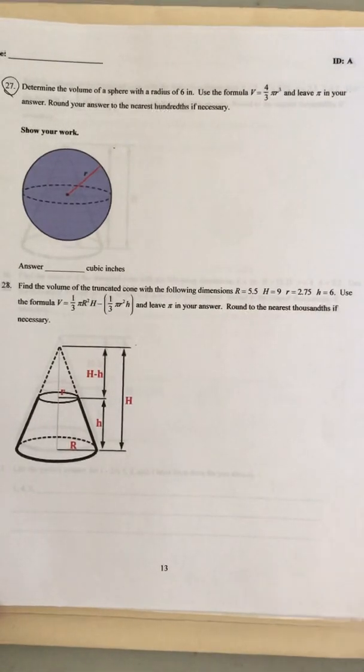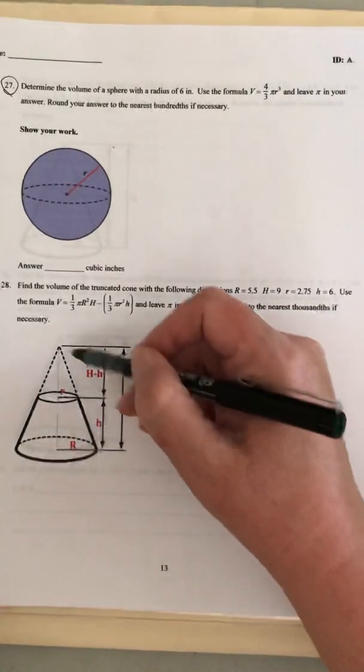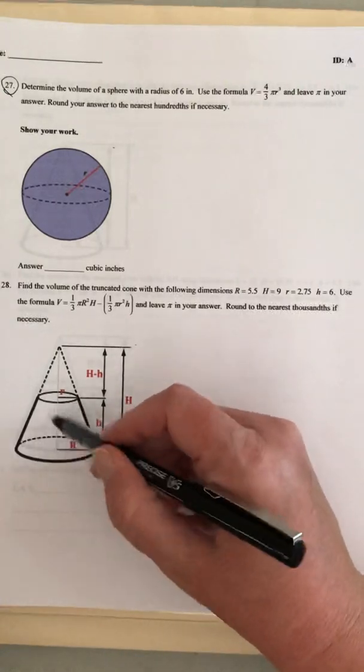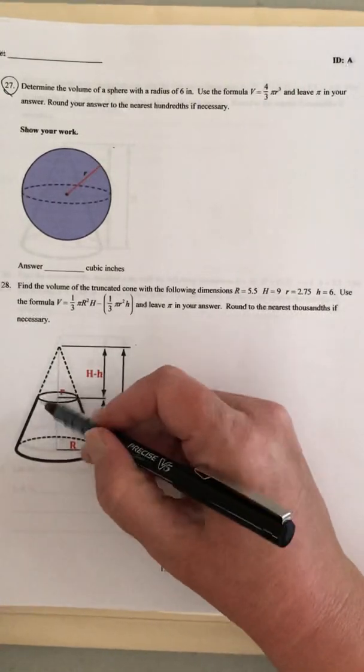Okay, so there was a lot going on here. And what they're looking to do is, let's say this is the entire cone here. What they want you to do is just find the volume of this lower one. They don't want to know what this top one is.